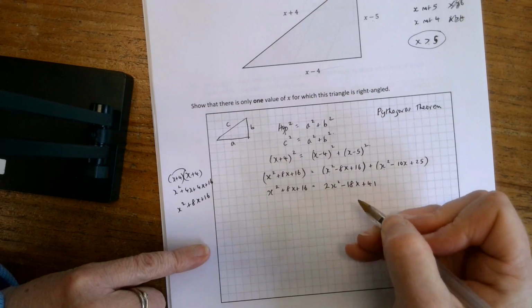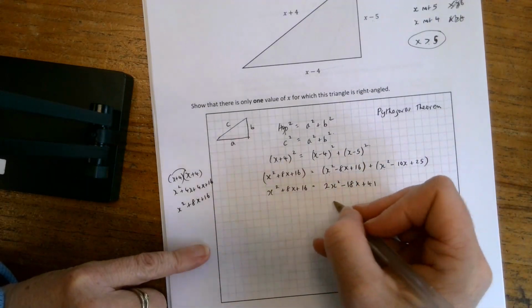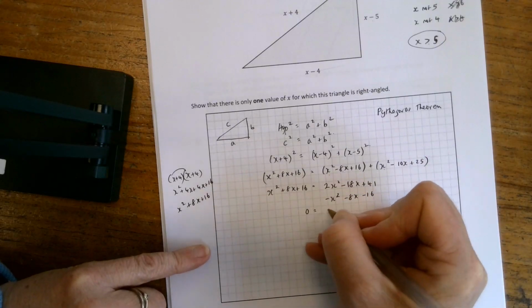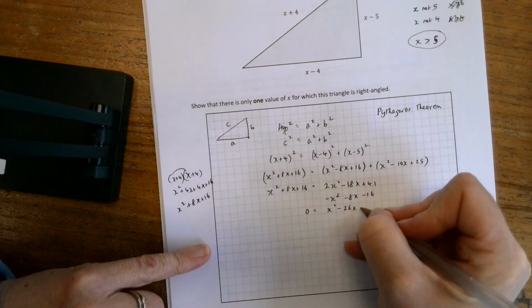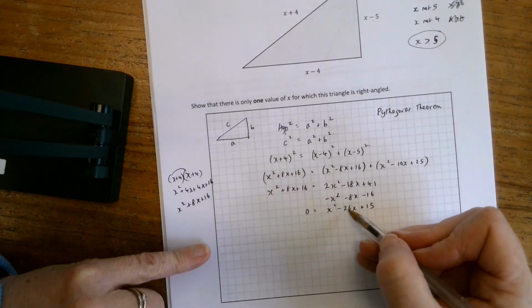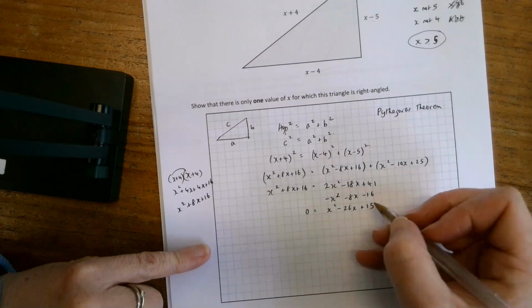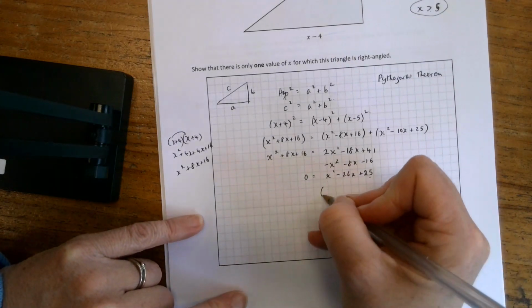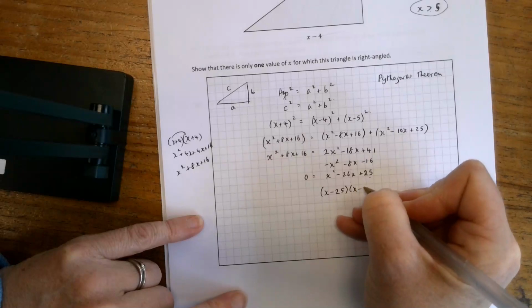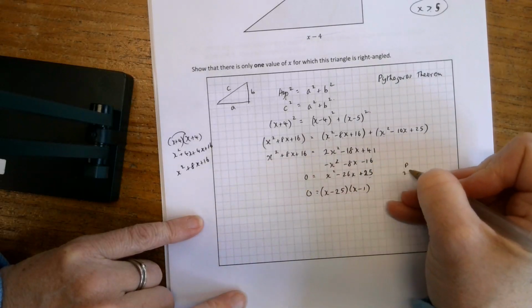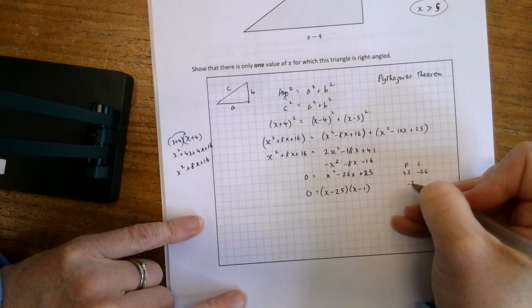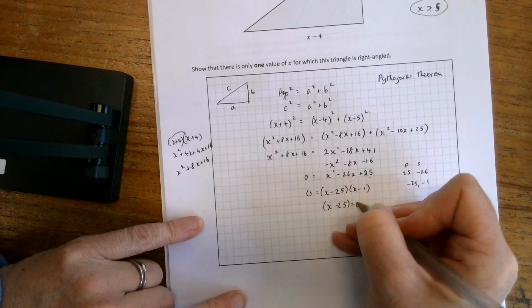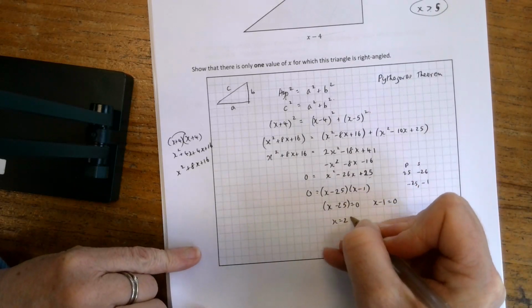So putting that and that together, that and that, that and that. So what do I have? I'll bring all these over. Now hopefully, if you're fine on your algebra, you may just want to skip on. But let's see how we get on. x squared minus 26x plus 25, isn't it? So, what are the factors of this? x minus 25 and x minus 1. There's two numbers that multiply together to give 25 and add together to give minus 26. So x minus 25 equals 0, x minus 1 equals 0. So x equals 25 or x equals 1.